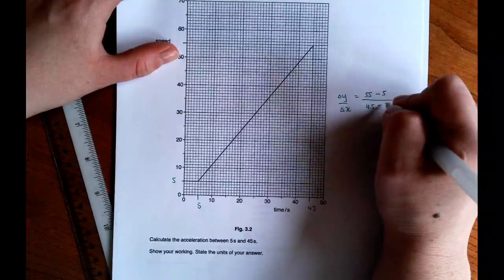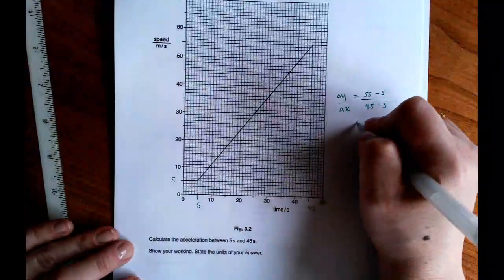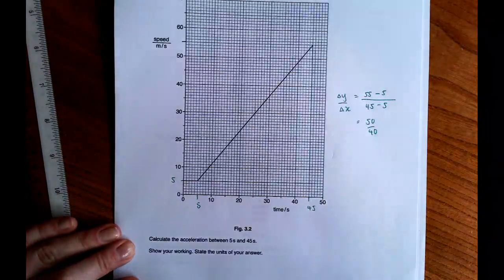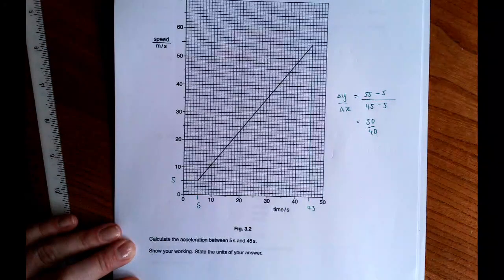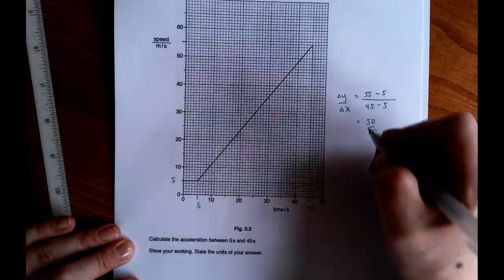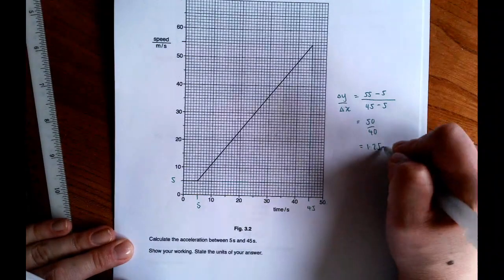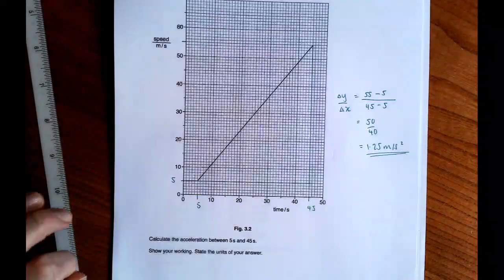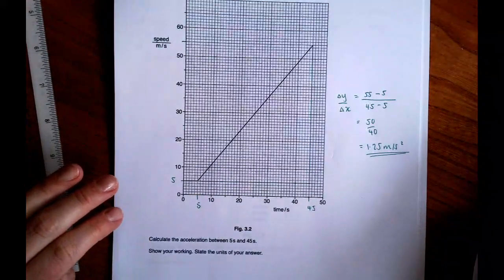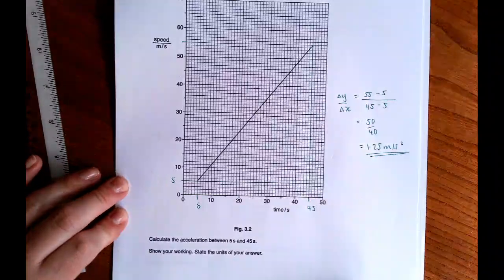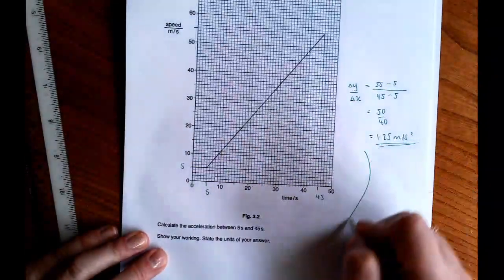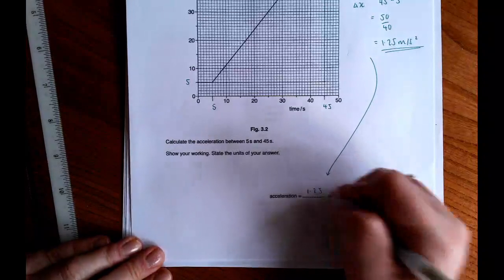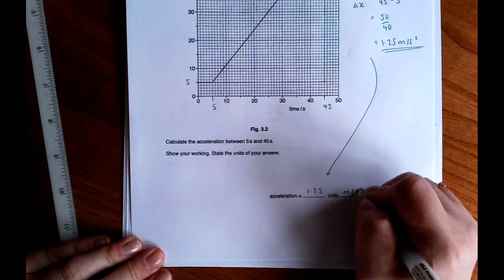So the difference gives me 50 over 40. I'm going to get a value of 1.25 meters per second squared. It is important to get that unit right. Your acceleration is 1.25 meters per second squared.